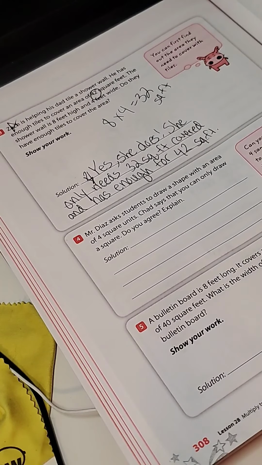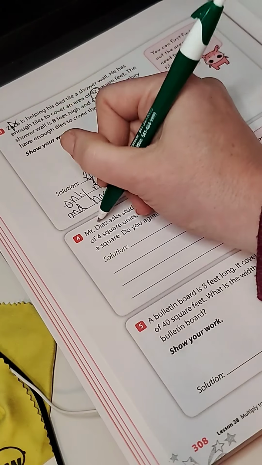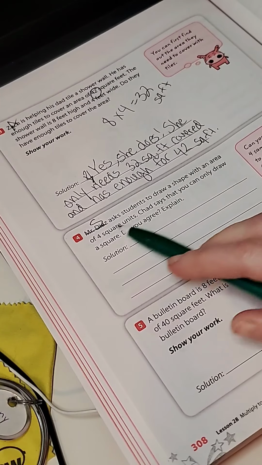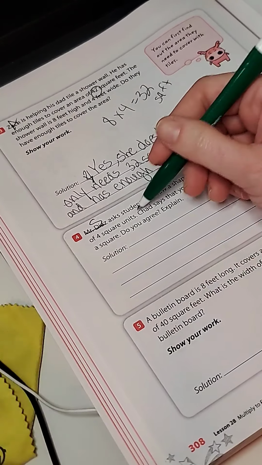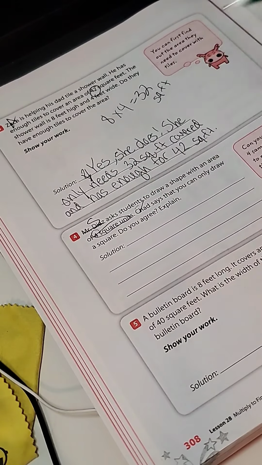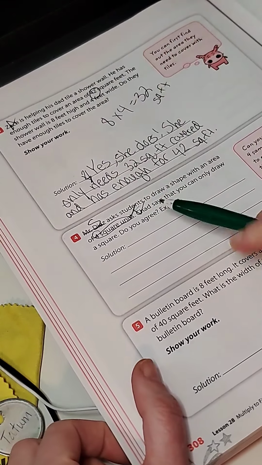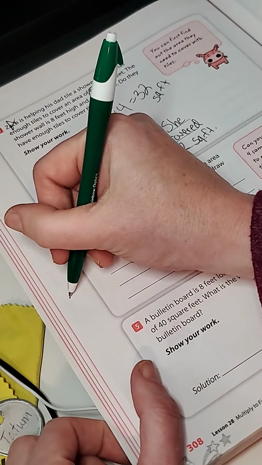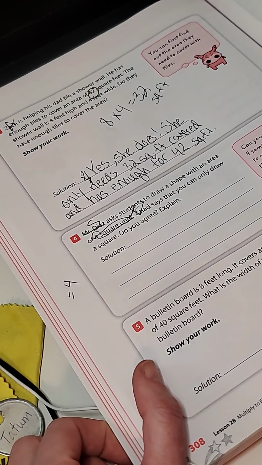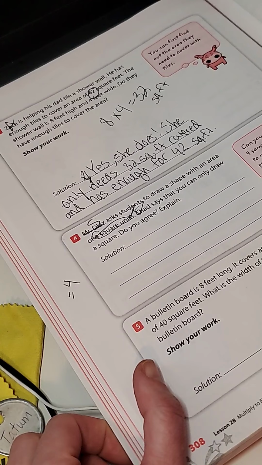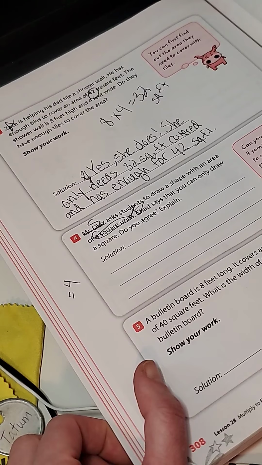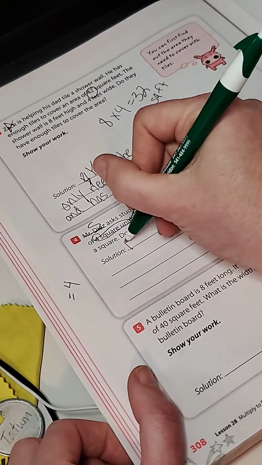Sunny asks students to draw a shape with an area of 4 square units. So the area of 4 square units. Tatum says that you can only draw a square. Do you agree? So it can only equal 4. So can you arrange 4 same size squares to make a shape that's not a square? What do you think? Instead of 2 times 2? The answer is, do you agree? No.